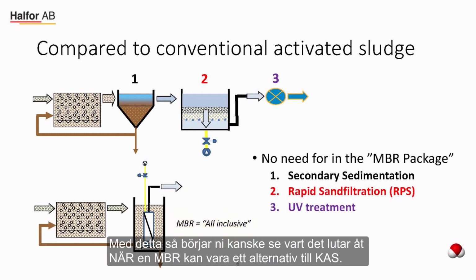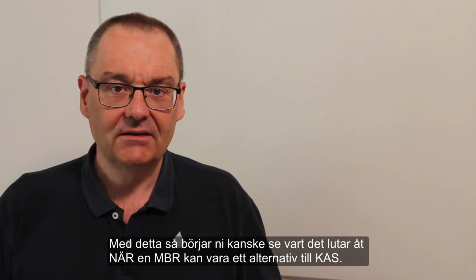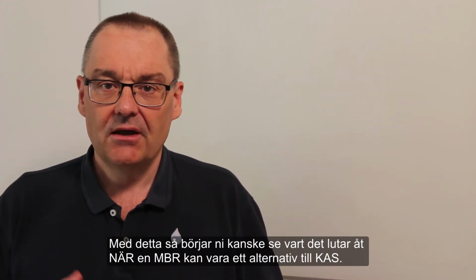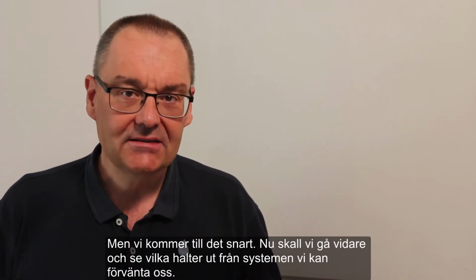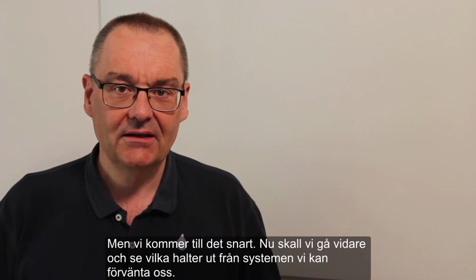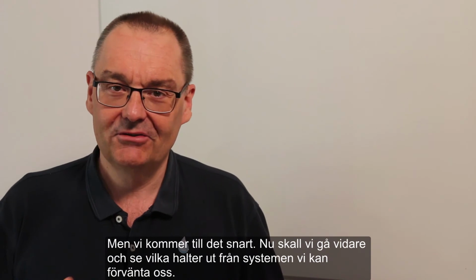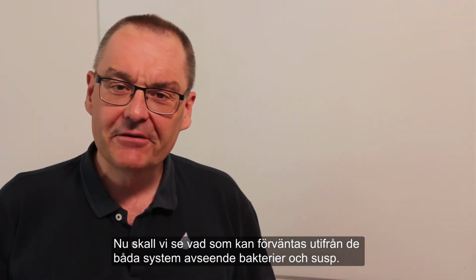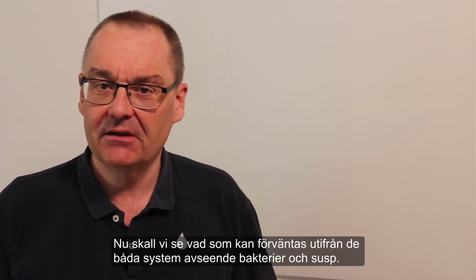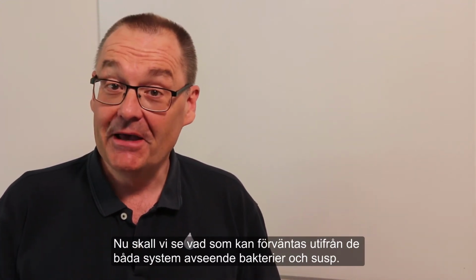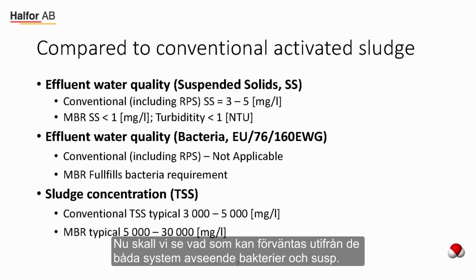So you already see now where we are going with the MBR and what is required when you should consider using the MBR. But we'll get to that. Now let's have a look at what you can expect in regards to, for example, suspended solids concentration after the two systems. We will now get some figures in regard to suspended solids and bacteria comparing the two systems, MBR and conventional activated sludge. So let's have a look at an overview picture of this.